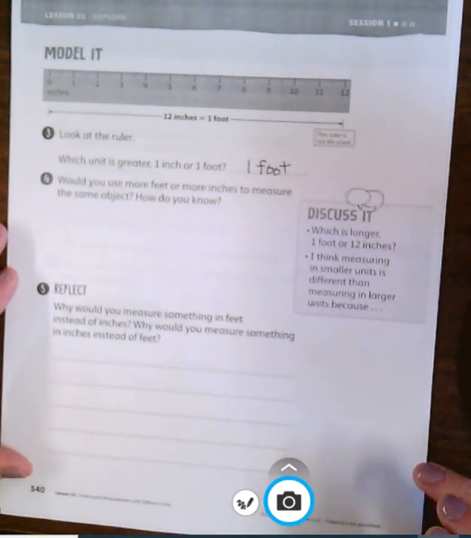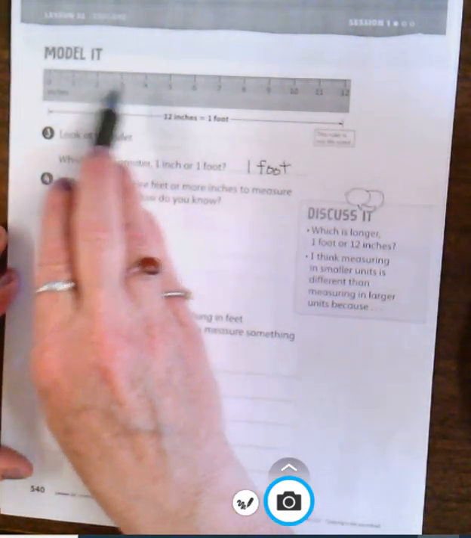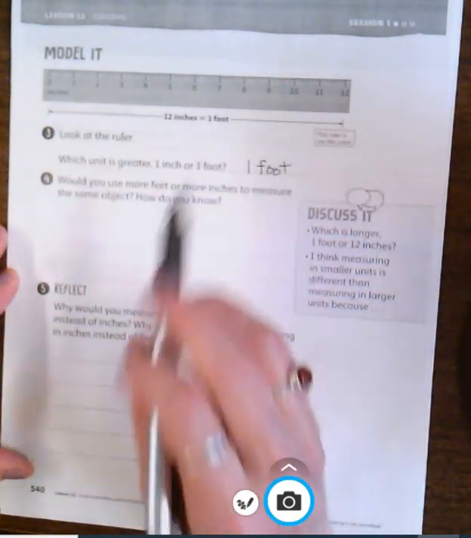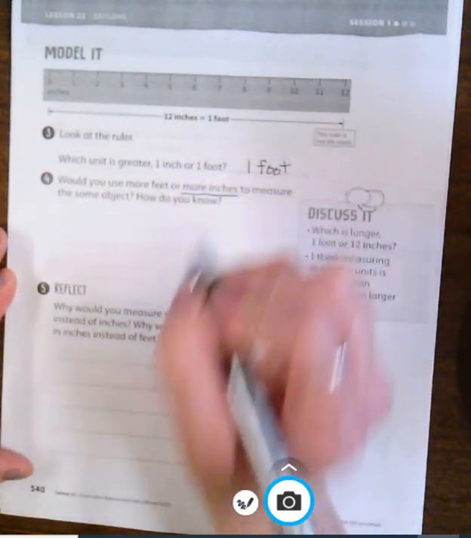Would you use more feet or more inches to measure the same object? You would use more inches, right? Because there are 12 inches in a ruler and only 1 foot in a ruler. So you would use more inches.